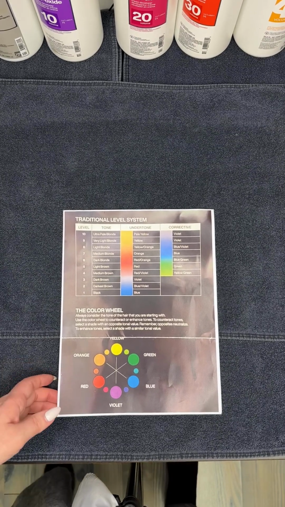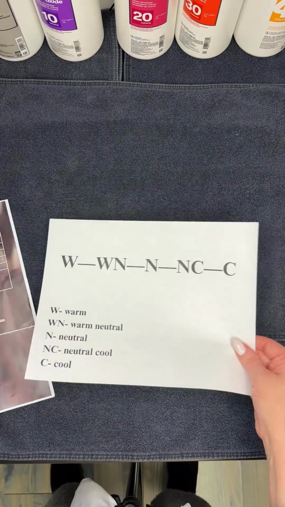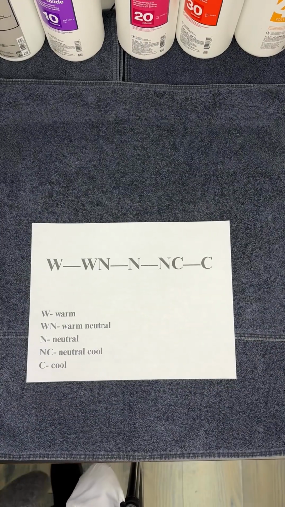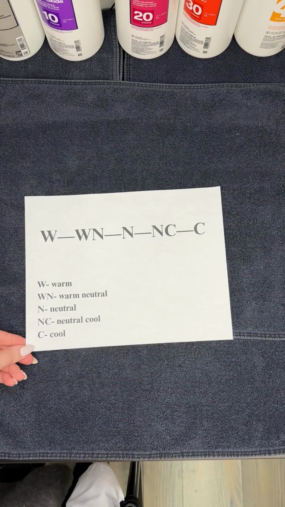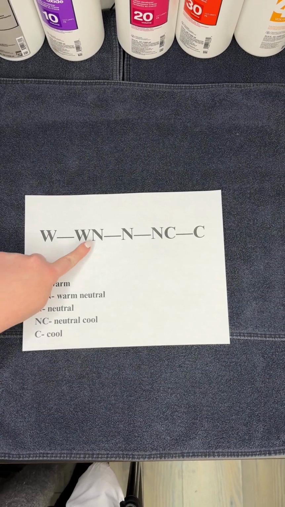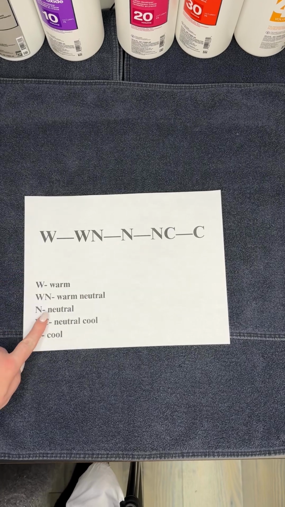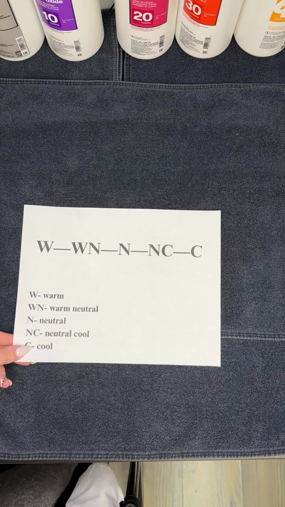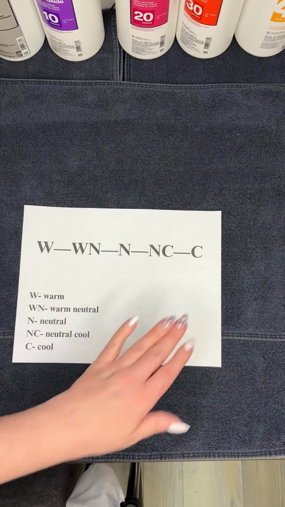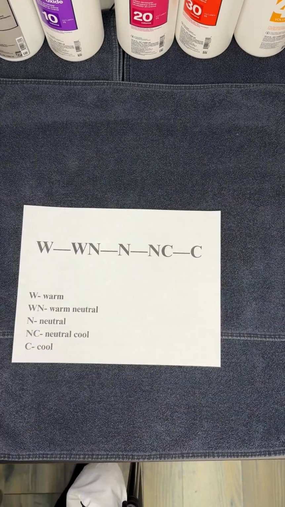So let's talk a little bit about neutralization. So on the scale of warm to cool, you have warm, warm neutral, neutral, neutral cool, and cool. So on the spectrum of warm to cool, you have these colors in between, right?